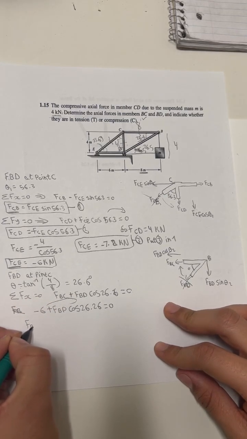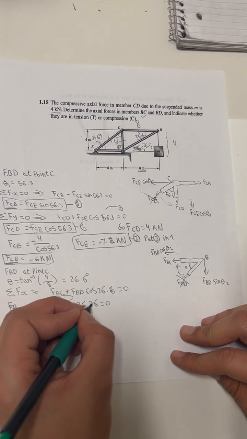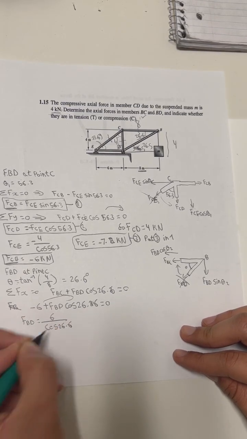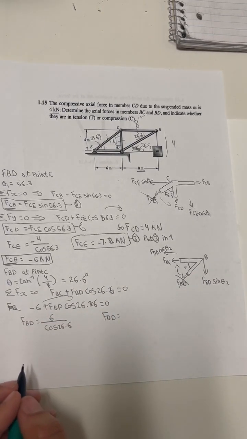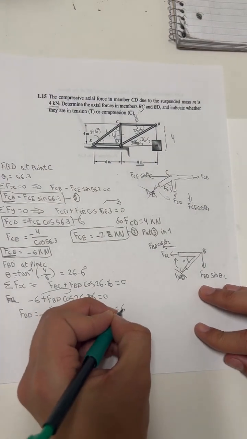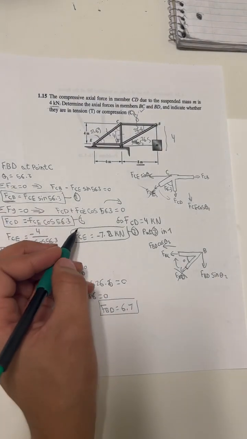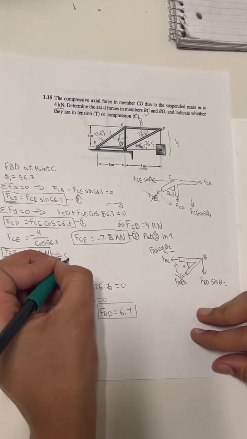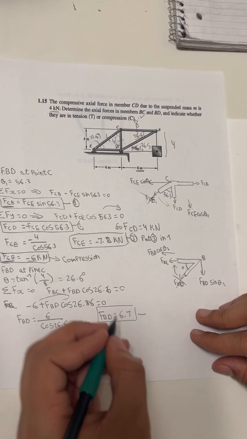So FBD equals 6 over cosine 26.6. Therefore FBD equals 6.7. All right, so we get FBC was negative, so FBC is compression, and this one is tension.